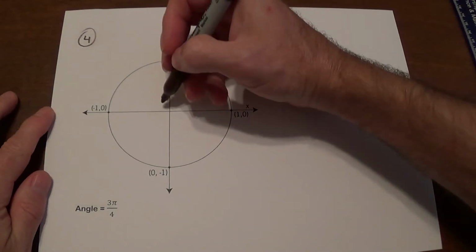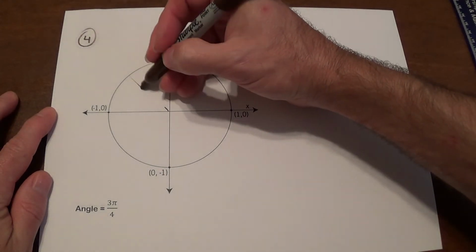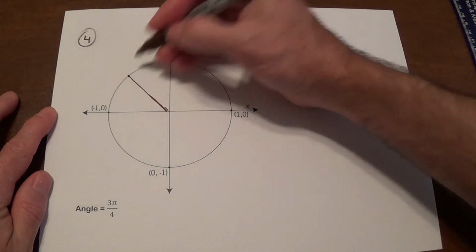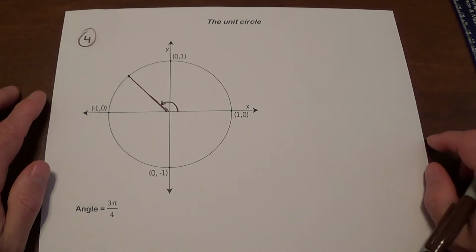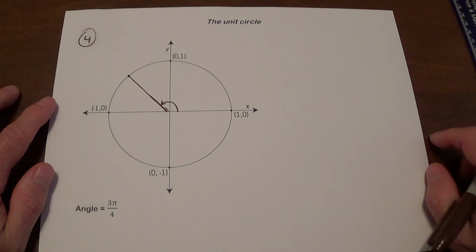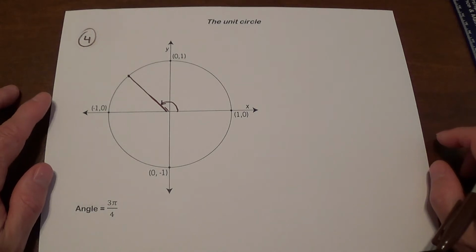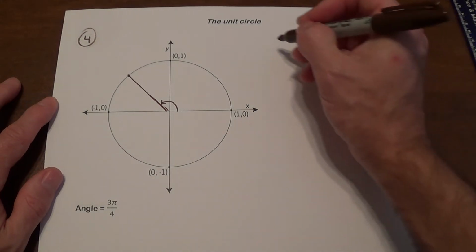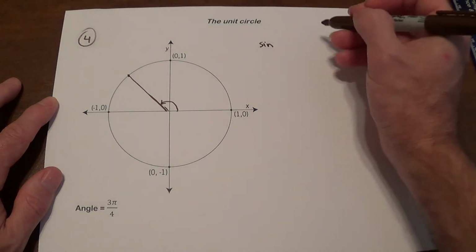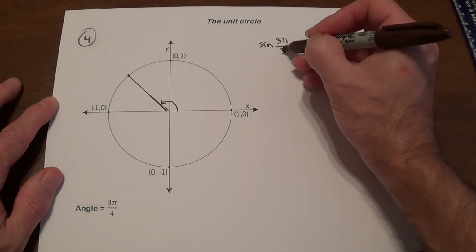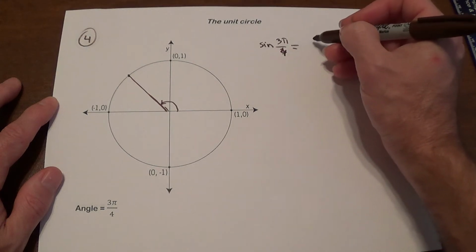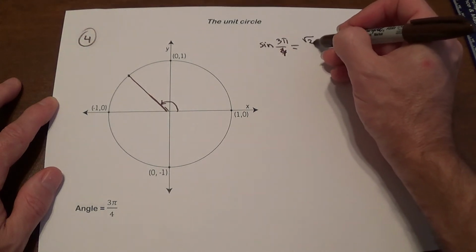Let's go ahead and leave quadrant 1 completely, and we're going to be in quadrant 2. So we're here, right? And we're talking about this point, this angle here, 3 pi over 4. It's not even possible to have a right triangle like this, yet we can still find it. So the value of sine of 3 pi over 4 is going to be square root of 2 over 2.